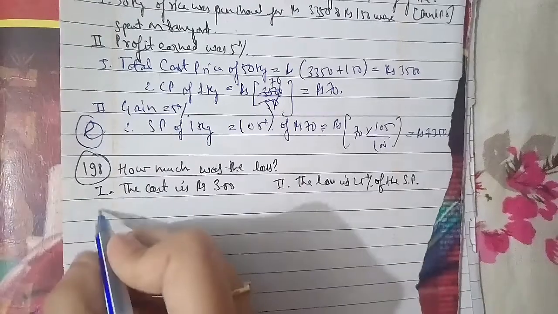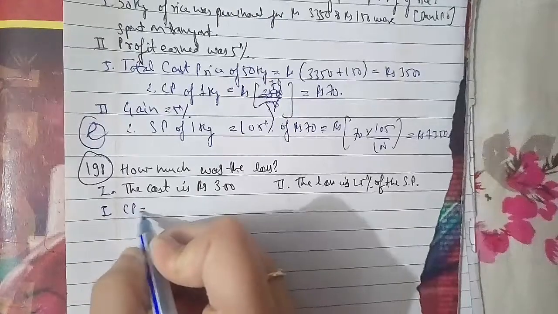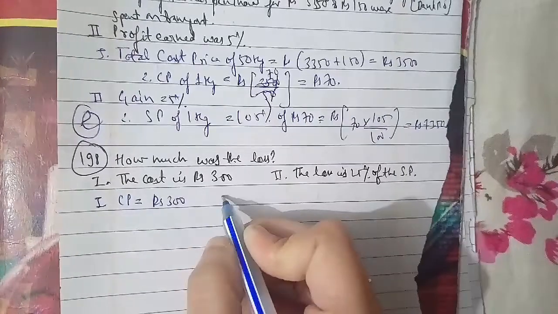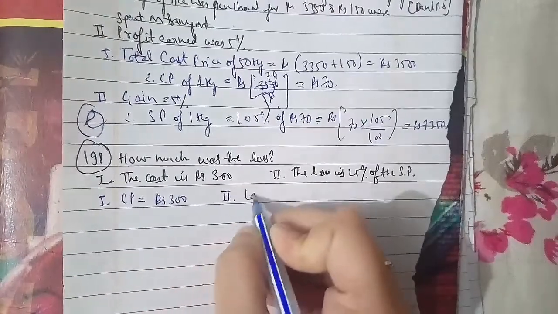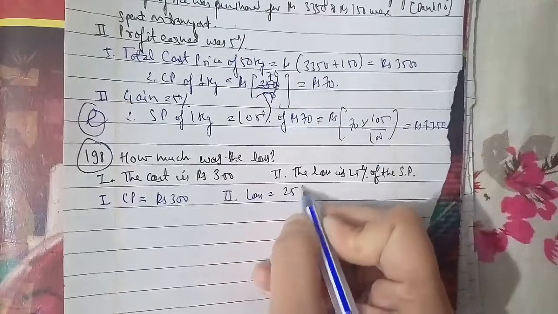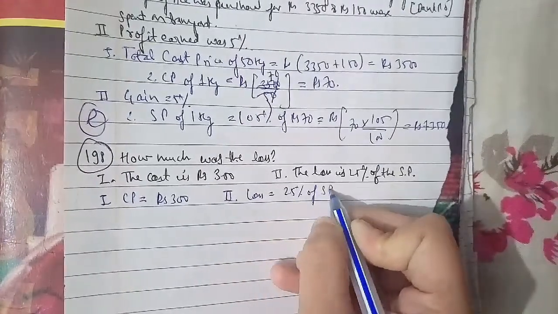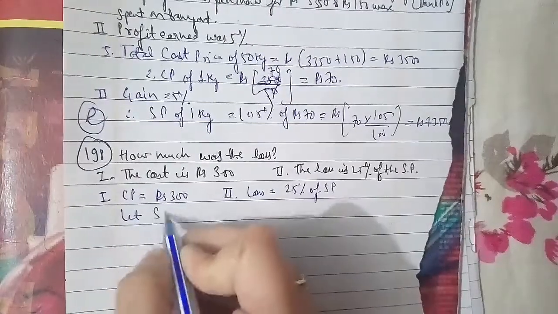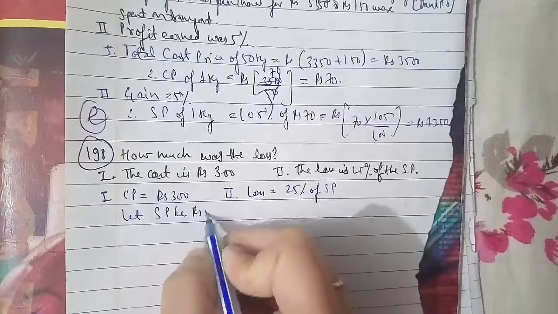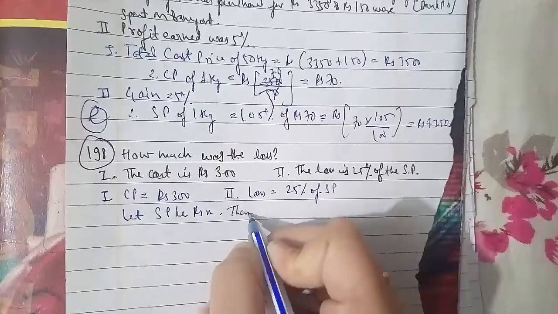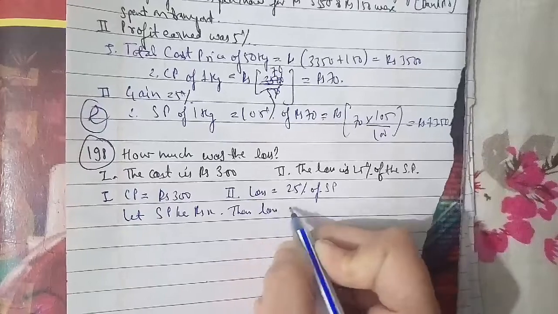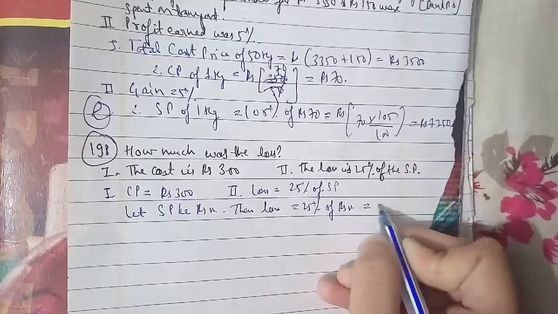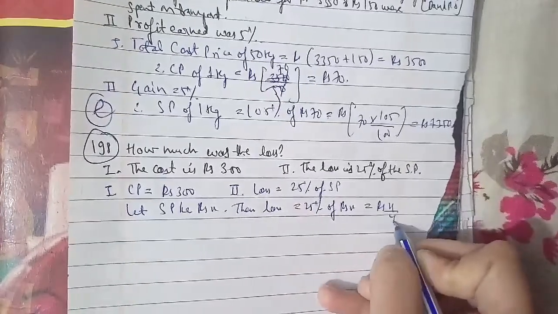The first statement says cost price is equal to rupees 300, and the second statement states that loss equals 25% of selling price. Let selling price be rupees X, then loss equals 25% of rupees X, which is rupees X by 4.